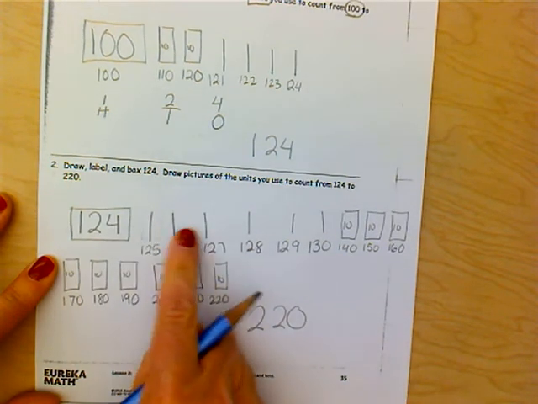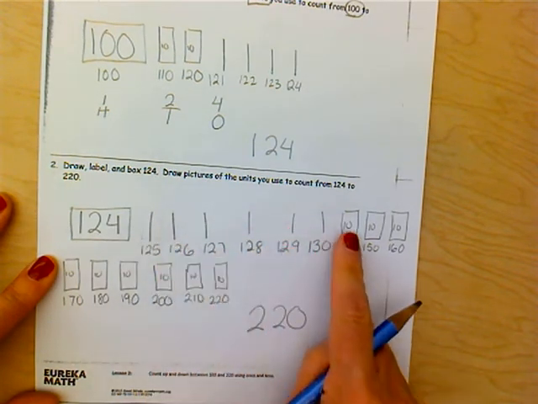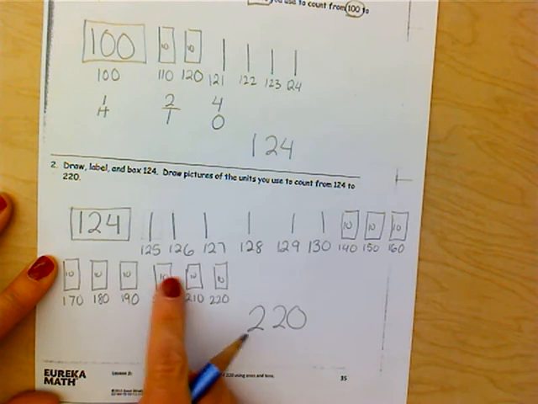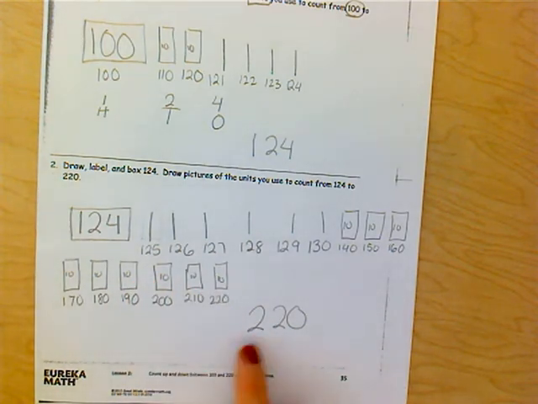That is where I wanted to get to, from 124 up to 220. So I did 1, 2, 3, 4, 5, 6 ones, and 1, 2, 3, 4, 5, 6, 7, 8, 9 tens to get me to 220.